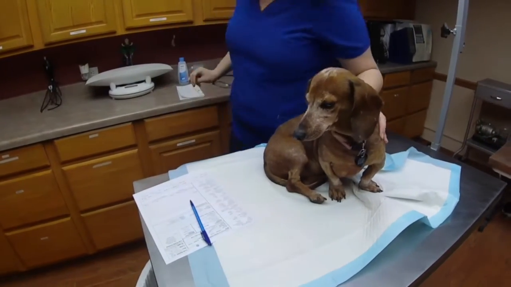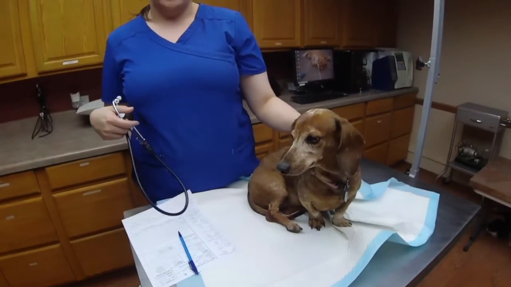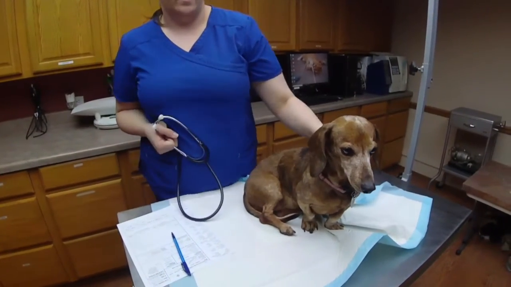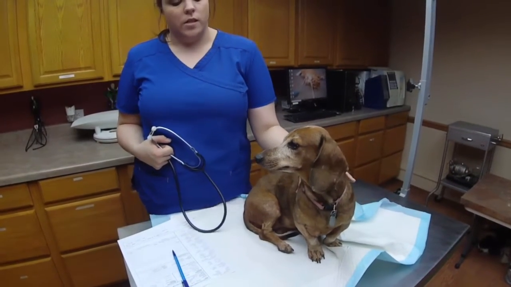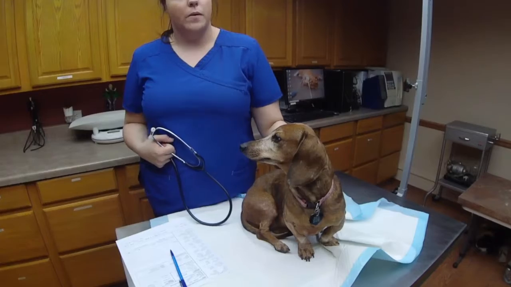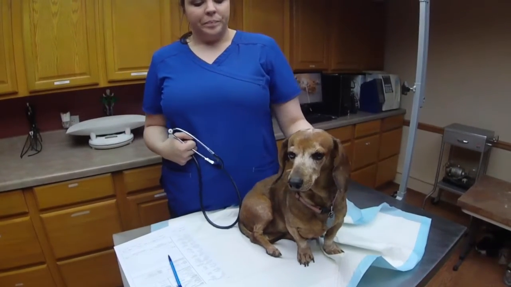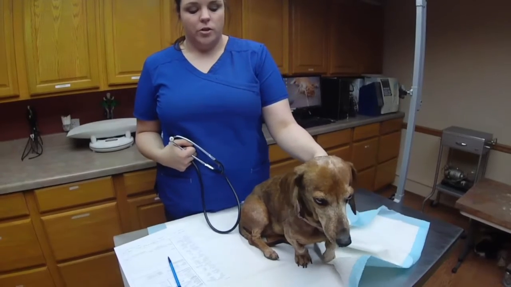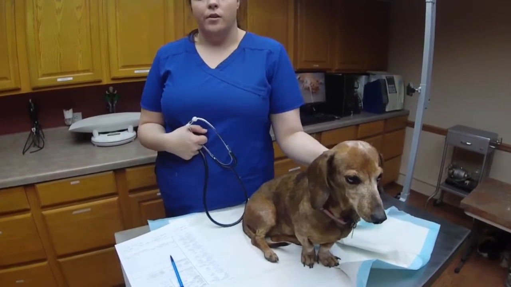Okay, now we will go ahead and listen to her heart. You want to start out on the left side. We will listen to the left, the right, and then her lungs, and make sure that there are no abnormalities, no heart murmurs or anything like that. When you're listening to her heart, you're going to count for 60 seconds how many beats you hear, and then you're going to double it.